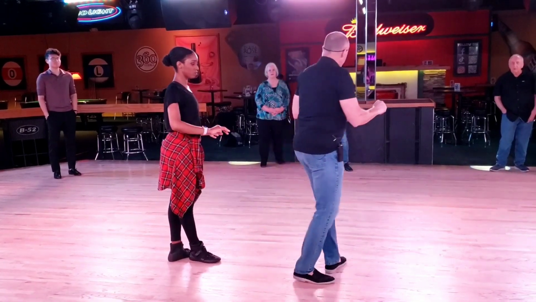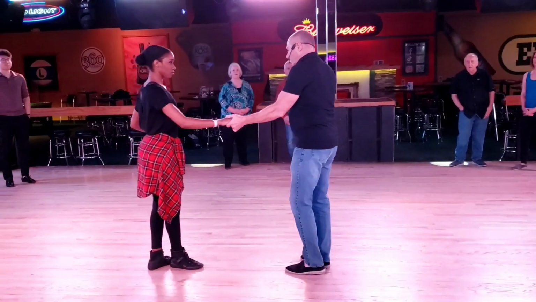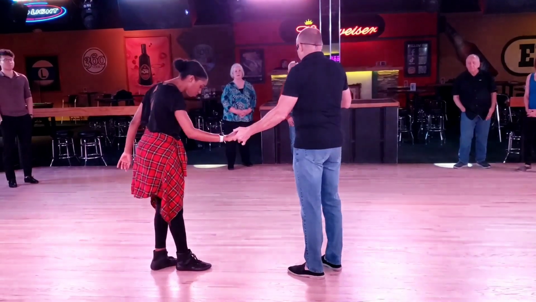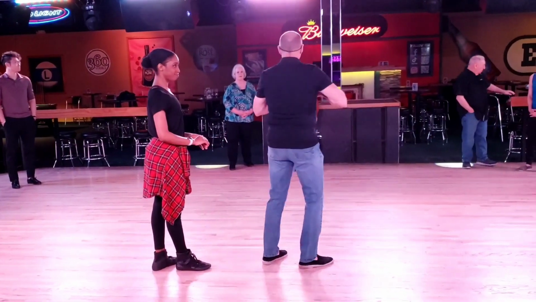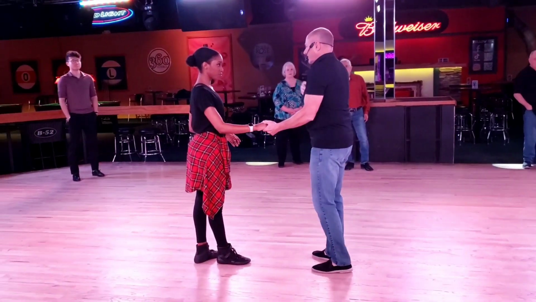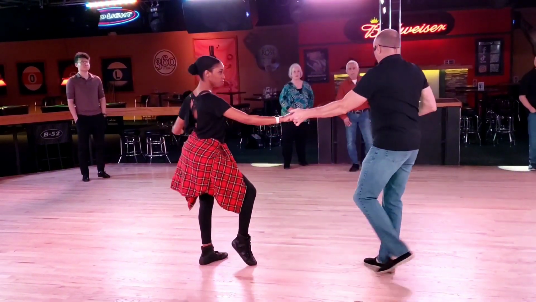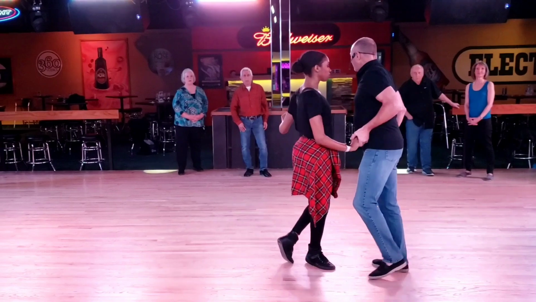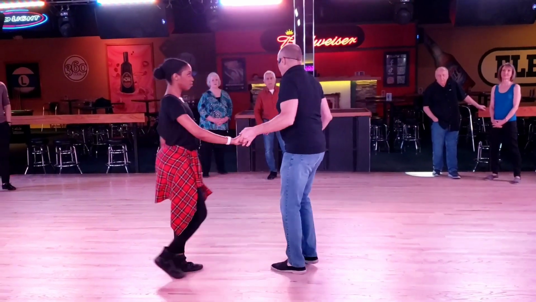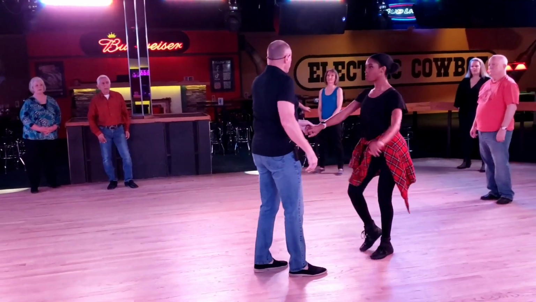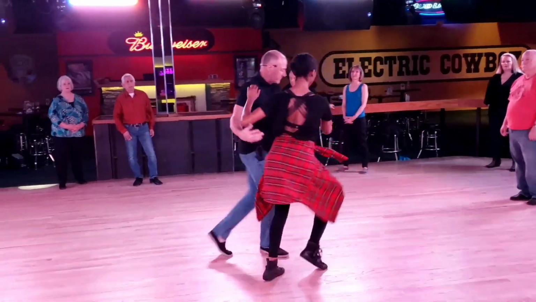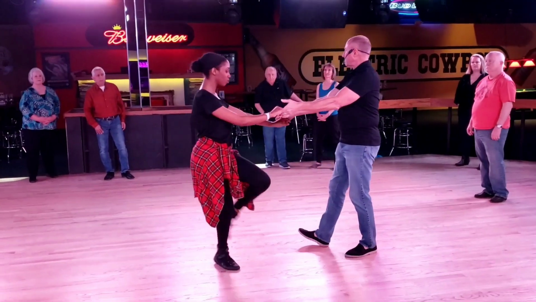Right? So if 2 beats is the smallest increment of the dance, and we have pairs, the purpose of 1, 2 is for the leader to create the follower's momentum. That's the purpose of 1, 2. Doesn't matter what the move is, the purpose of 1, 2 is to create her momentum.